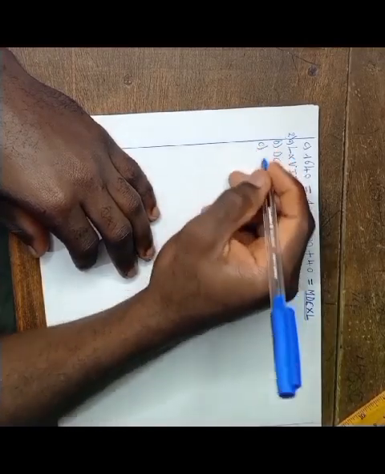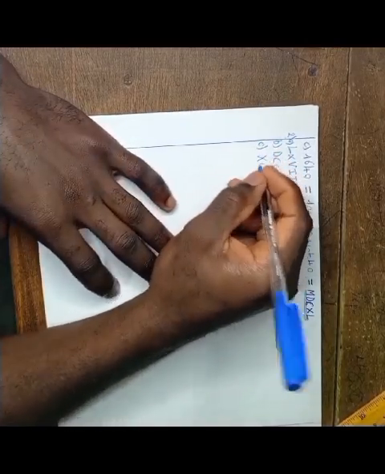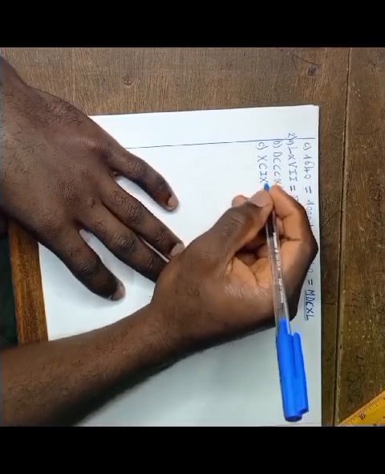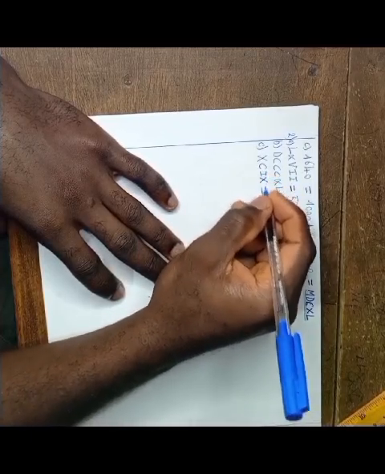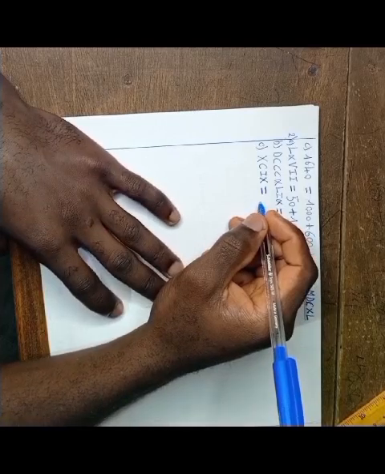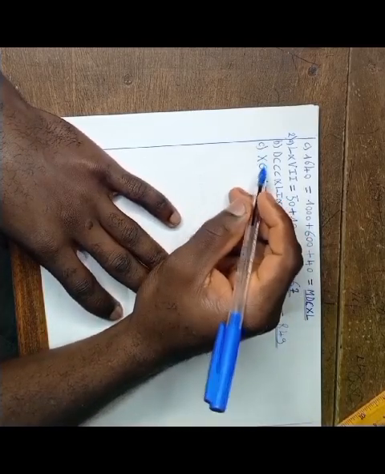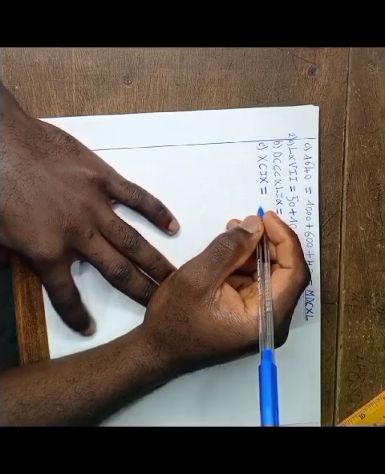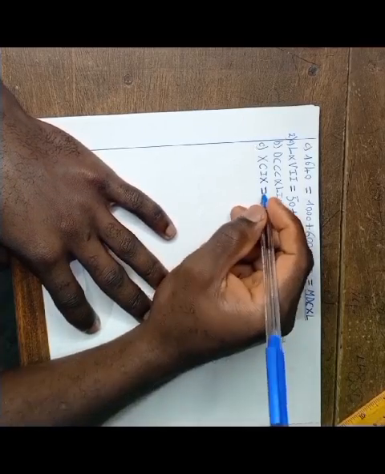Lastly, we go now to C. For C, we have X, C, I, X. This is simply equal to X is to the left of C. So that means we are subtracting 10 from 100.